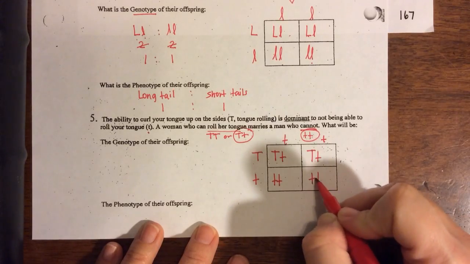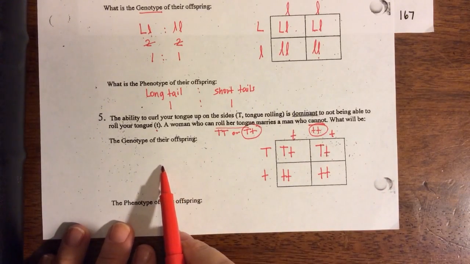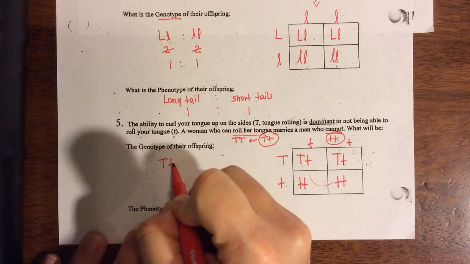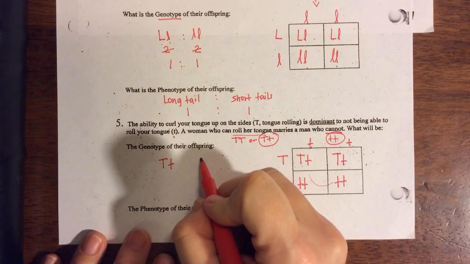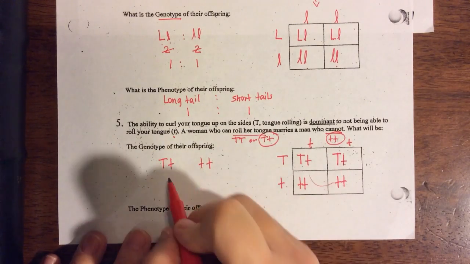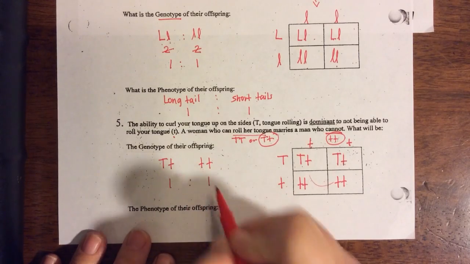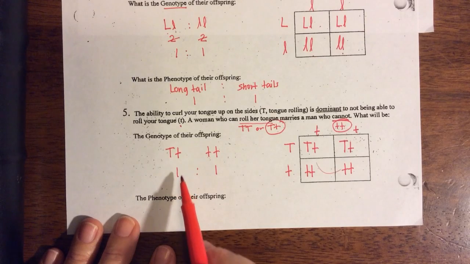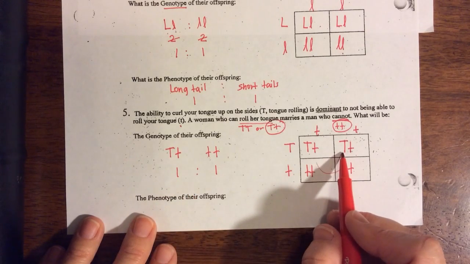Okay. And so what is the genotype of the offspring? So inside the box, we have big T, little t, and I have two here, and so that will be a 1-to-1 ratio because I reduced it. And the phenotype of the offspring is I have 50% or half of them that can roll their tongue.